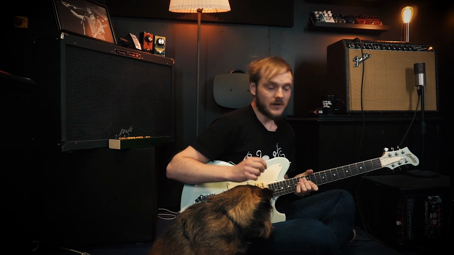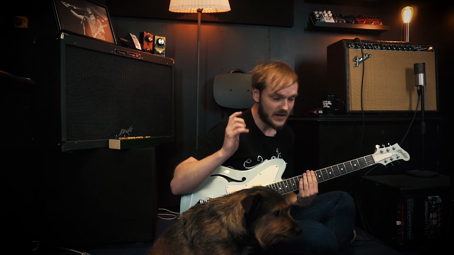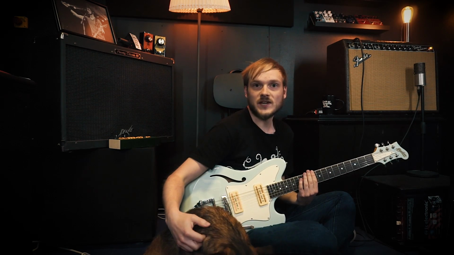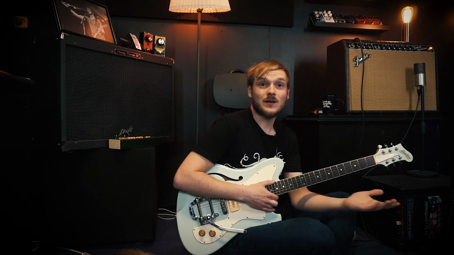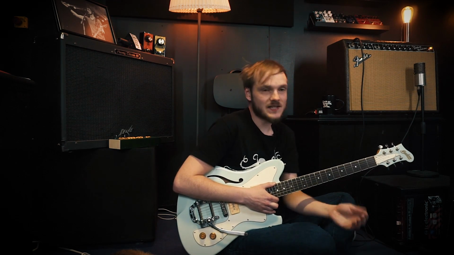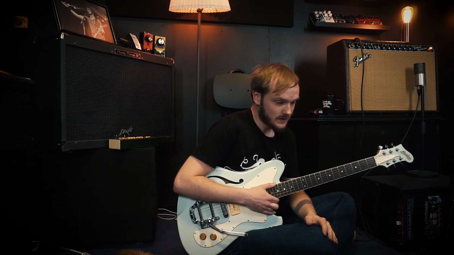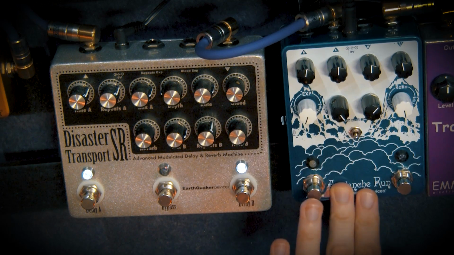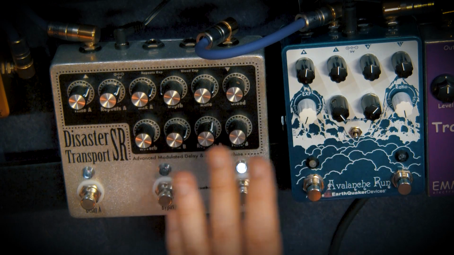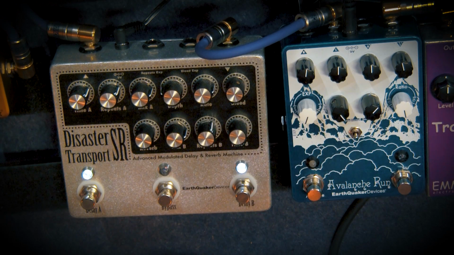On the group, Alex Breyer, I hope I pronounced your last name right, Alex, you asked about the sonic difference between the Avalanche Run and the Disaster Transport Senior. I get why it can be confusing, because on paper, both the Avalanche Run and the Disaster Transport state to be a delay and reverb in one. And the Avalanche Run is actually a separate delay and reverb in one, which you can run into each other as you like.